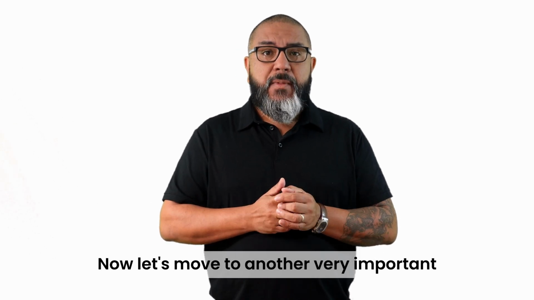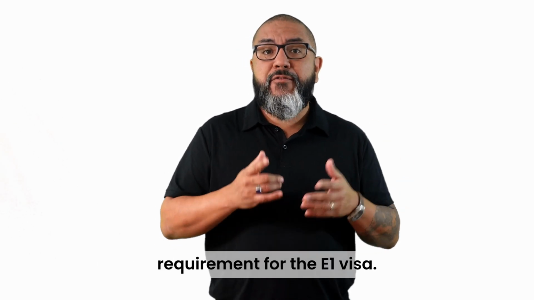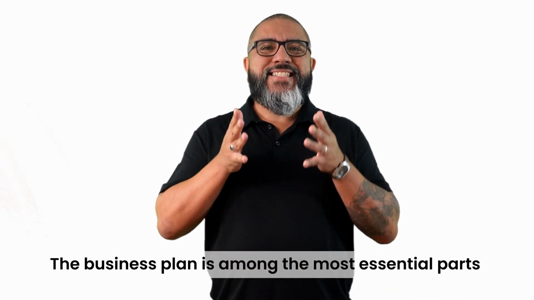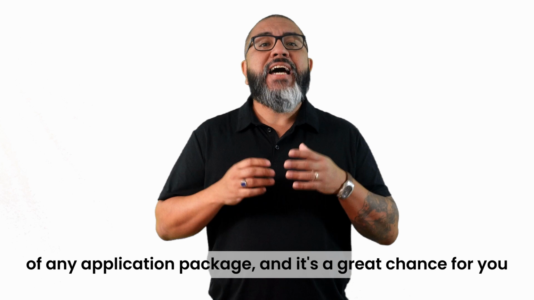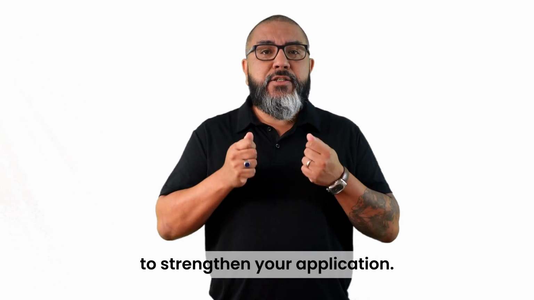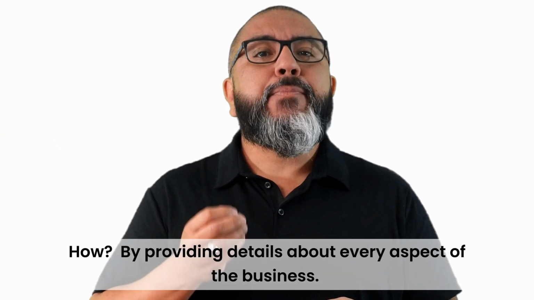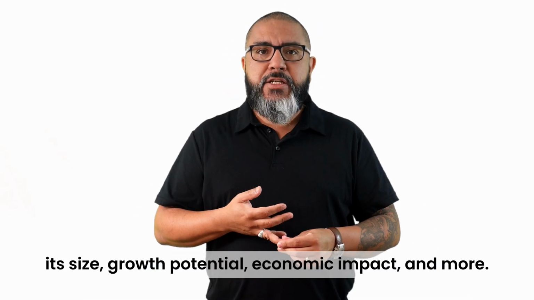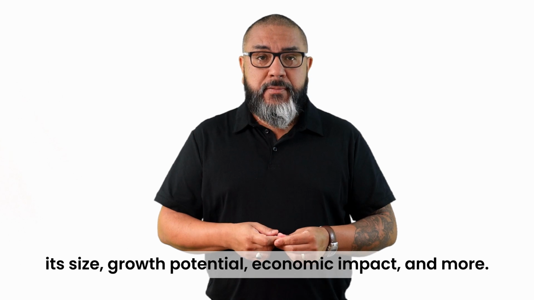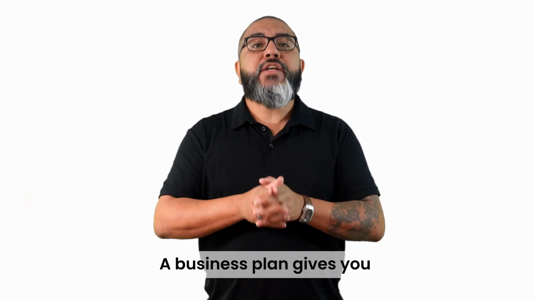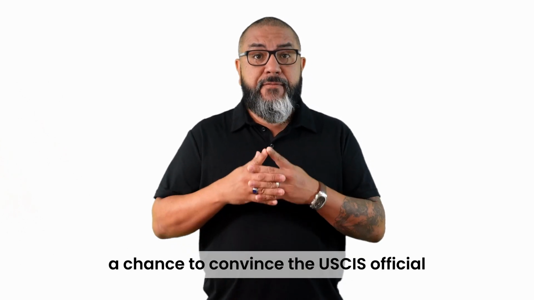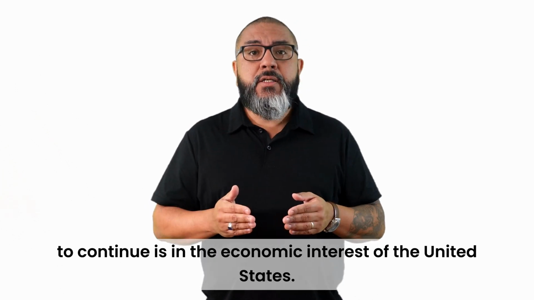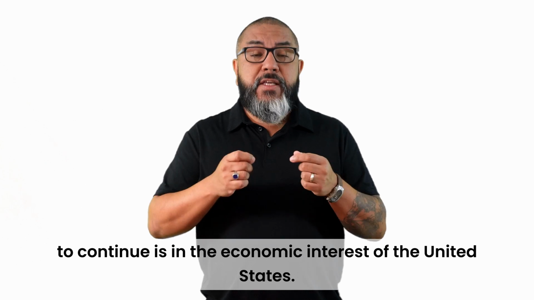Now let's move to another very important requirement for the E-1 visa, a business plan. The business plan is among the most essential parts of any application package, and it's a great chance for you to strengthen your application. How? By providing details about every aspect of the business, its size, growth potential, economic impact, and more. A business plan gives you a chance to convince the USCIS official reviewing your application that supporting your activities and allowing them to continue is in the economic interest of the United States.